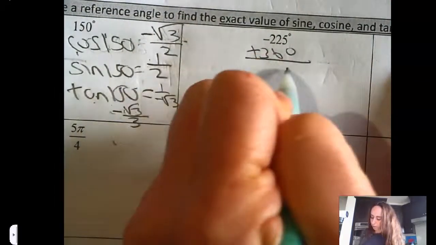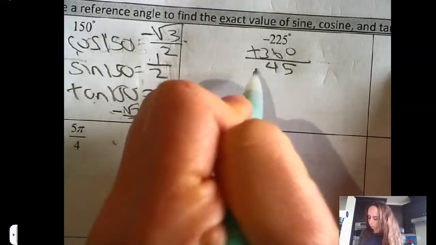Negative 225, I don't like things that are negative, so I'm going to make it positive by adding 360. We all have days, right?